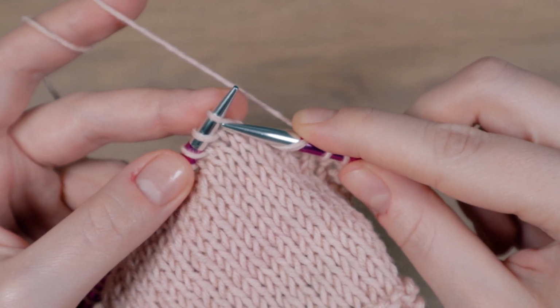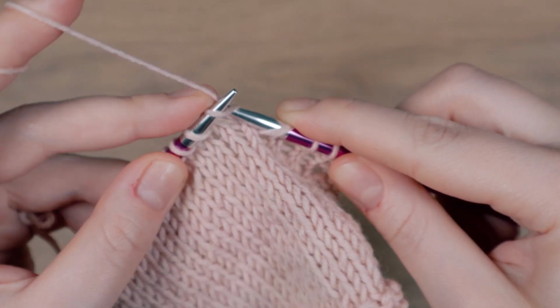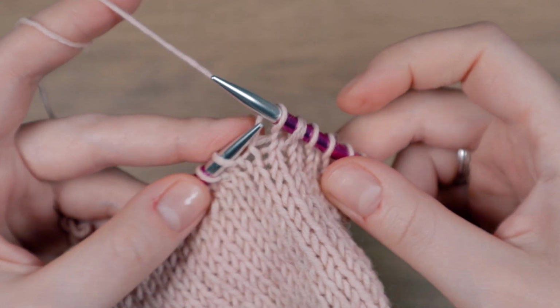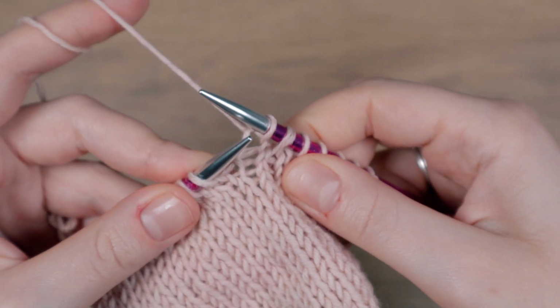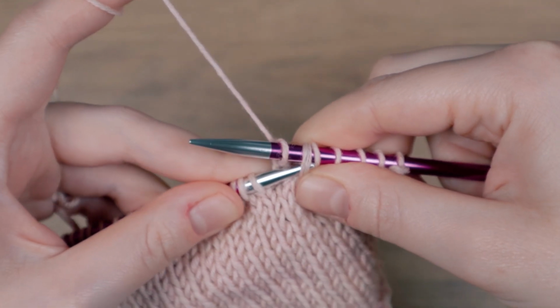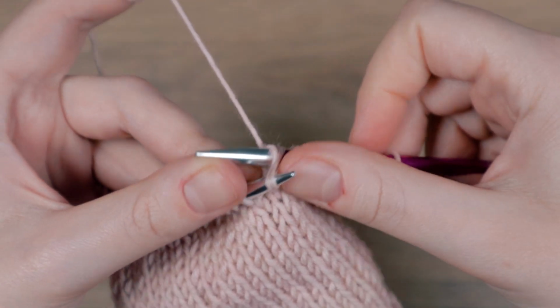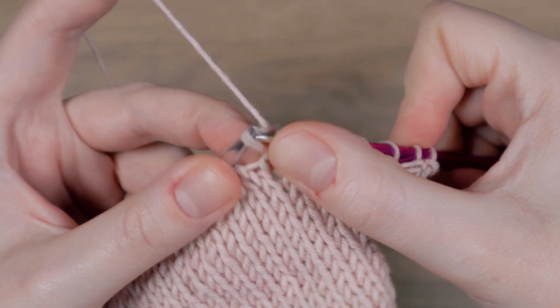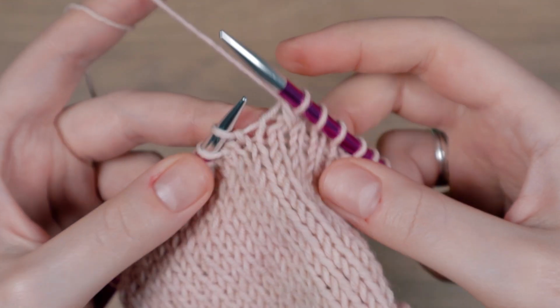Knit the next stitch. Pull the previous stitch over the knit stitch. You just decreased one stitch.